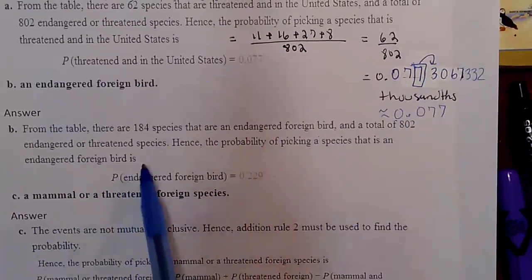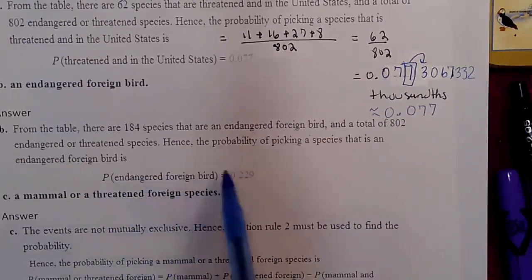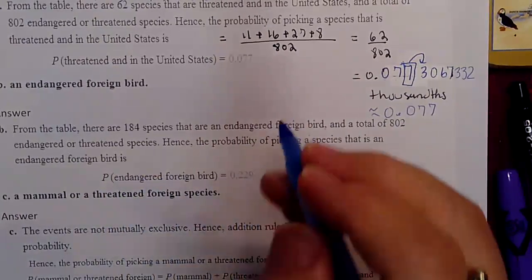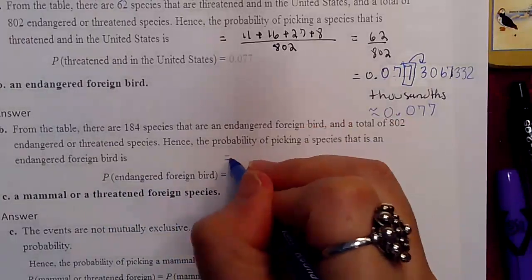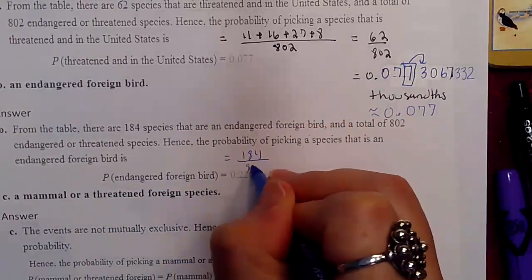And then the total is 802, and so you grab that from your denominator, endangered or threatened species. Hence, the probability of picking a species that is an endangered foreign bird is 184 over 802.